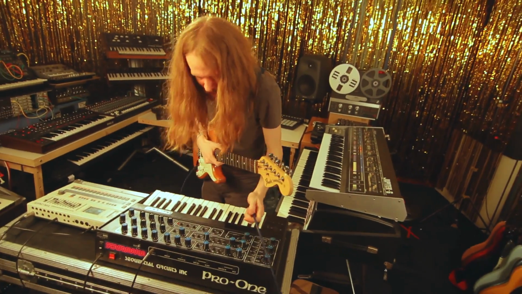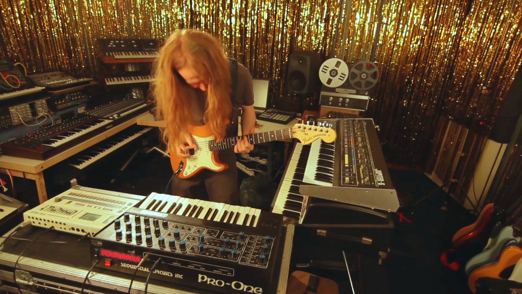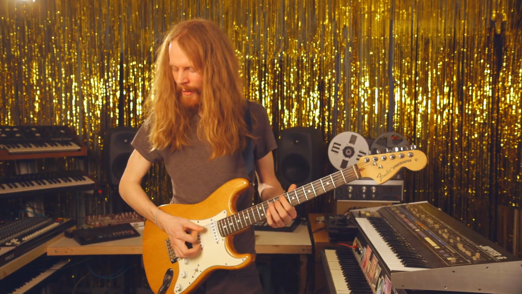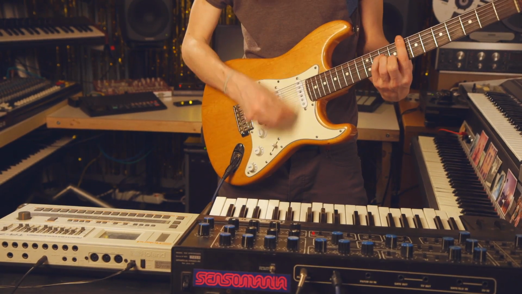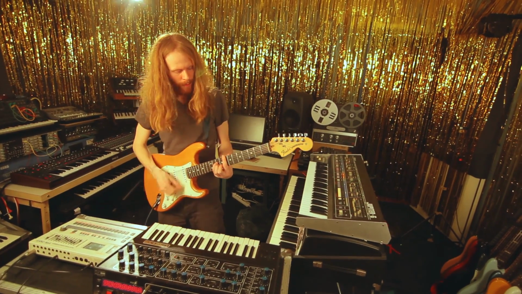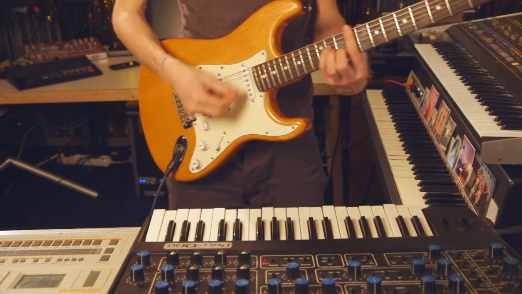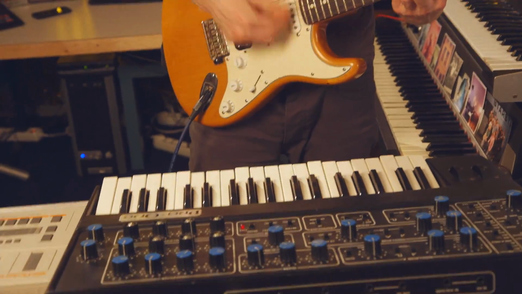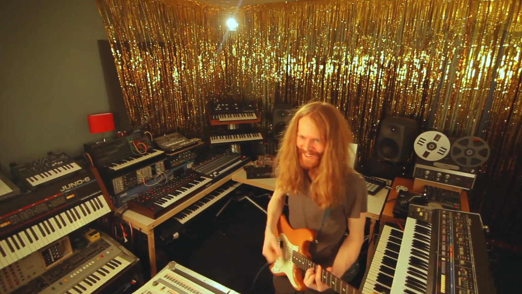And now I have made a different sequence, which is going to be triggered by this guitar. So you can see that every note I play advances the sequence, meaning I can just... See, I'm a guitar genius.